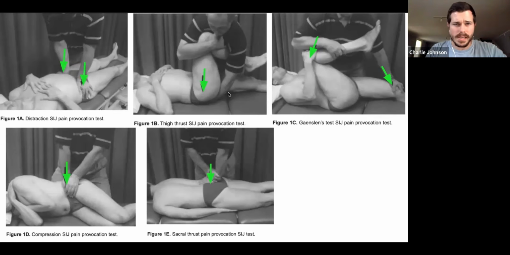The thigh thrust test, all right, is where you're stabilizing. His hand is going under and on that triangle, right? And then he's pushing down through the axis of that leg bone, the femur, to try to shear it. Right? Then you have this Gaenslen's test, where you can see you're trying to rotate and or again shear the SI joint in some way.